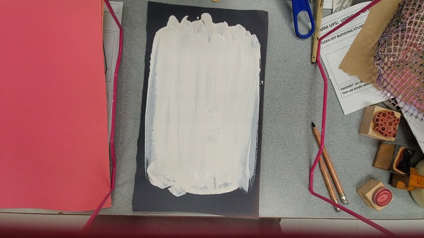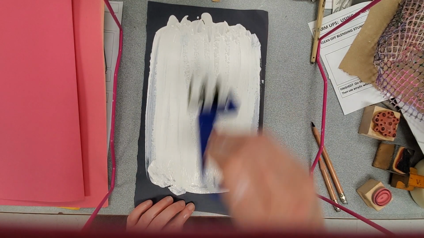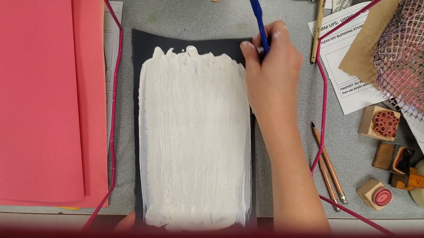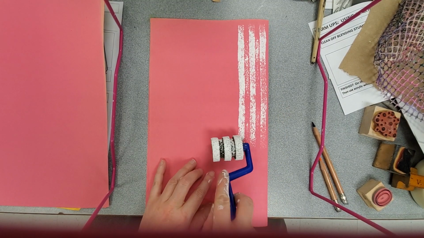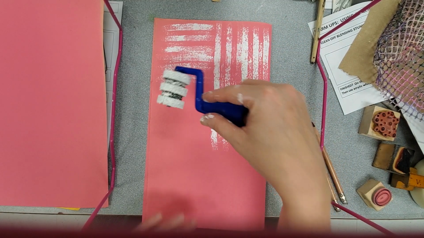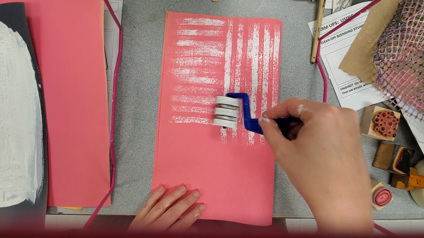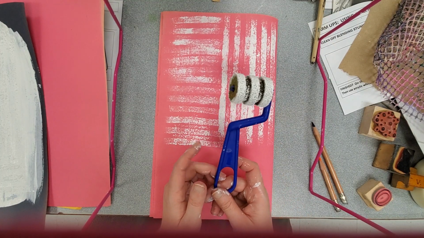To create a pattern using some of these, what I'm going to do is take some of my tools. In this case, I'm gonna roll this. So this is my foam brayer. Roll it to get this evenly coated. I'm gonna move my stamp pad and then roll this on the paper. I can roll this in different ways to create different patterns. If I'm running out, I can redip it in my stamp pad and continue on. So this is an example of a pattern, something that repeats using this.